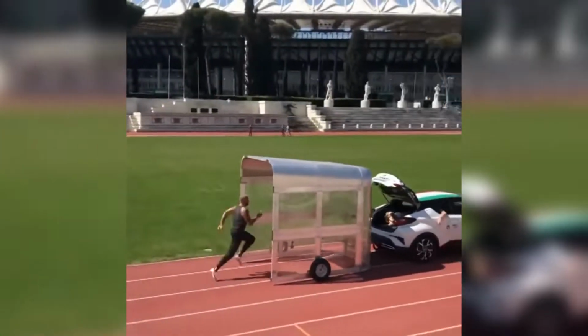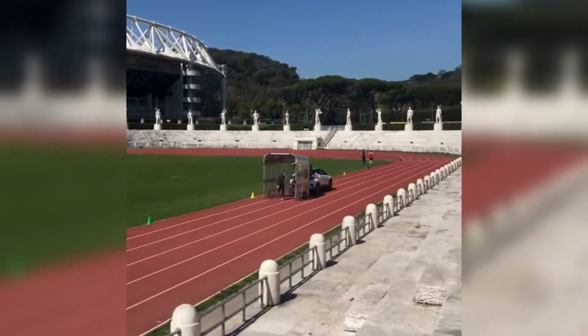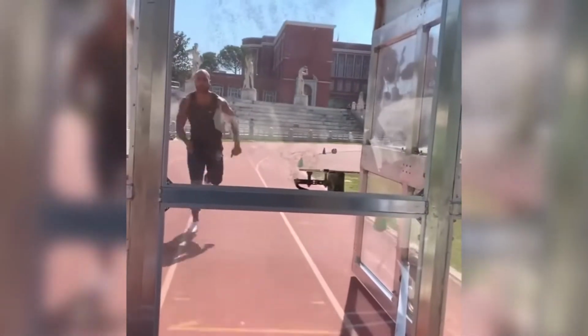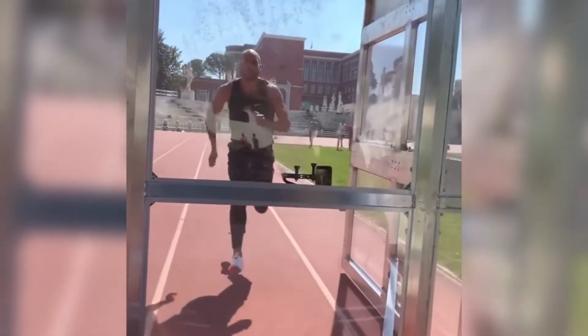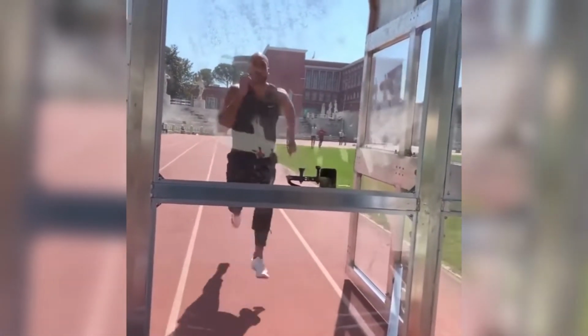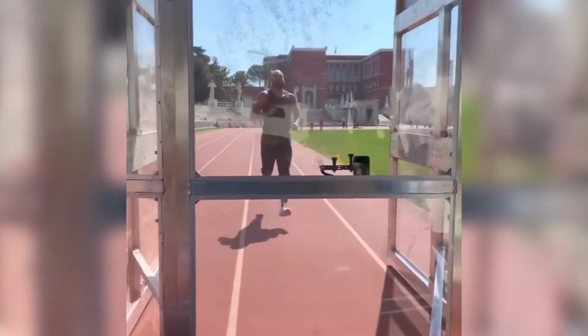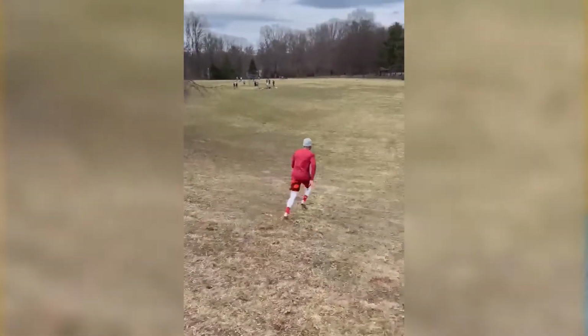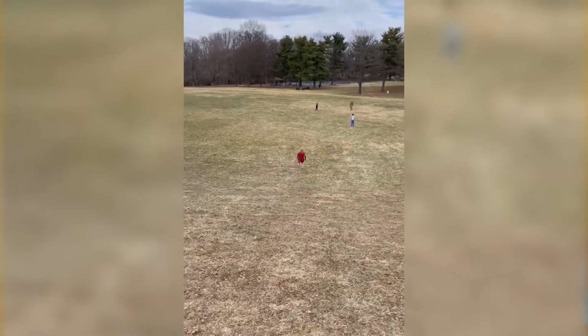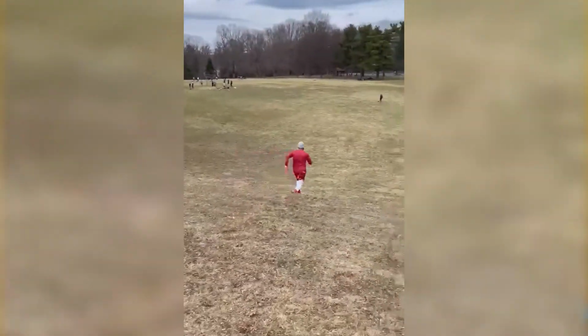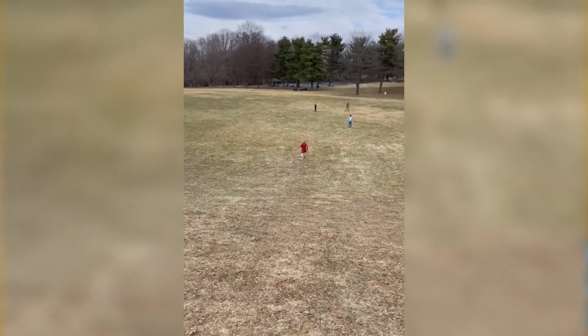Another option is using a mechanical device to tow you along. Now, this is probably a lot more expensive, but here is a video of Marcel Jacobs using an overspeed technique, and he just won gold at the last year Olympics, so it definitely helped him out. Another option is downhill running. Why I like this option so much is because it's absolutely free and doesn't require anybody's assistance.